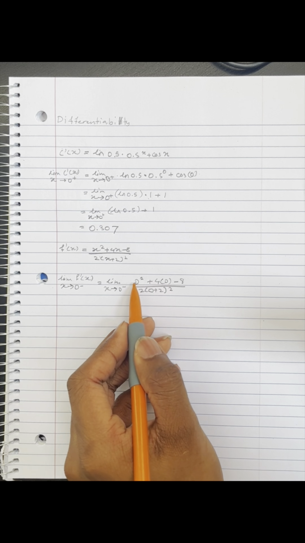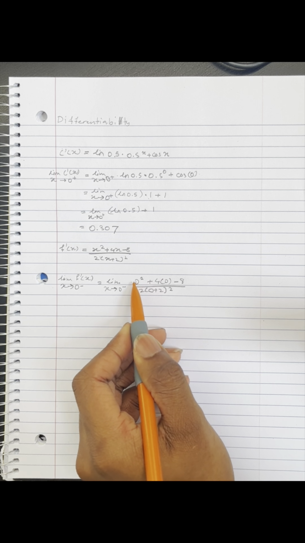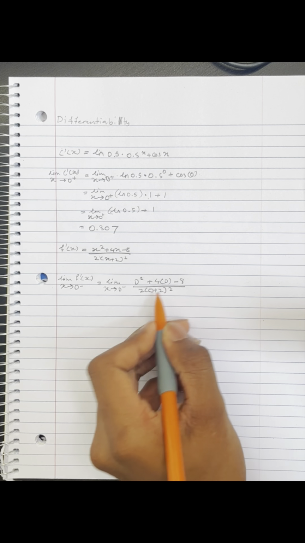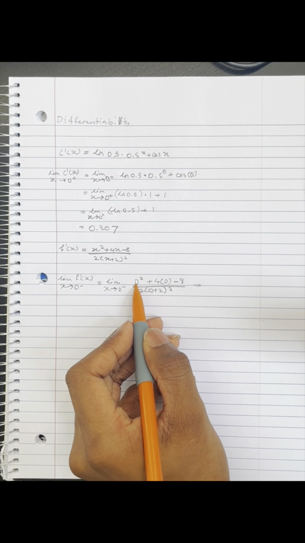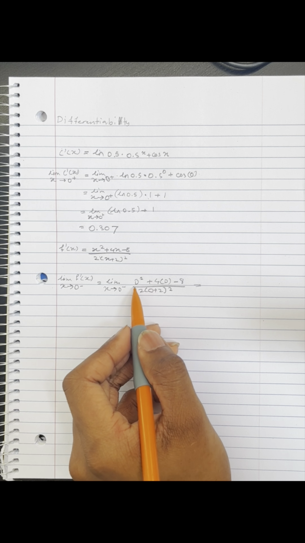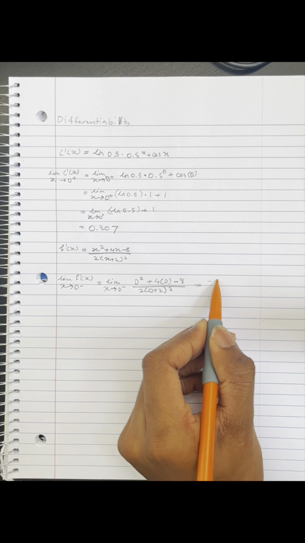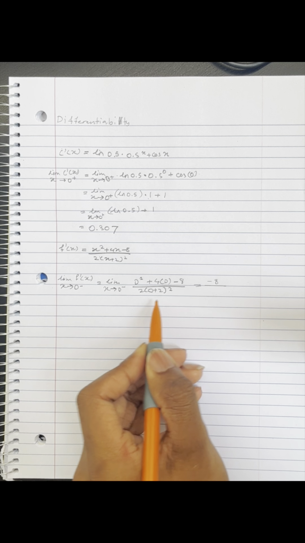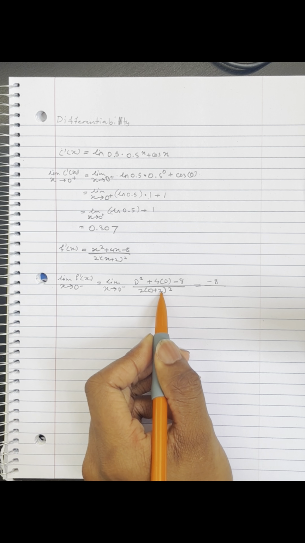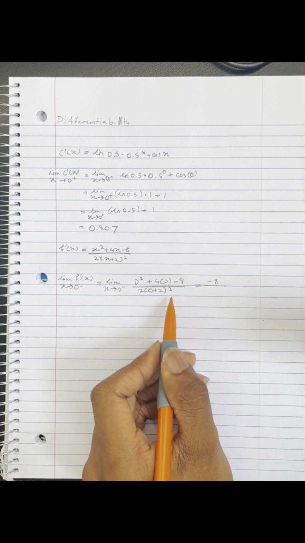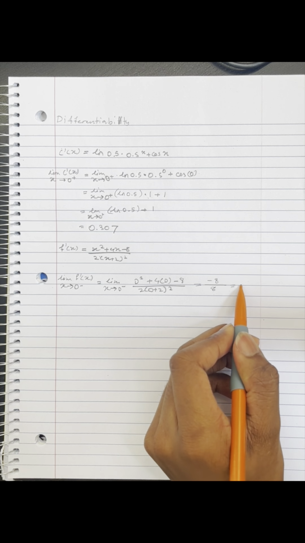So now let's substitute 0 to where x is, and this gives us this. So 0 to the power of 2 is 0, and 4 times 0 is 0, minus 8 leaves us with minus 8 on the numerator, and 0 plus 2 is 2, 2 to the power of 2 is 4, 4 times 2 is 8. This gives us minus 1.